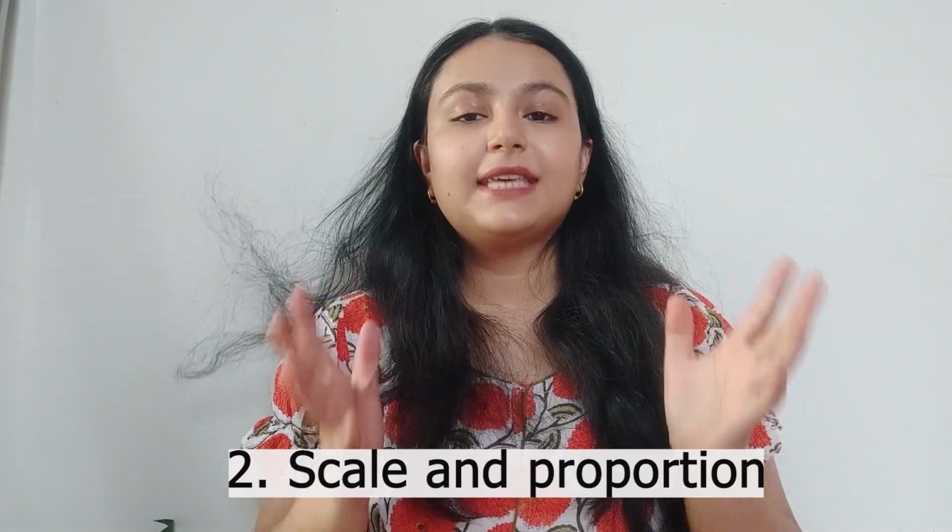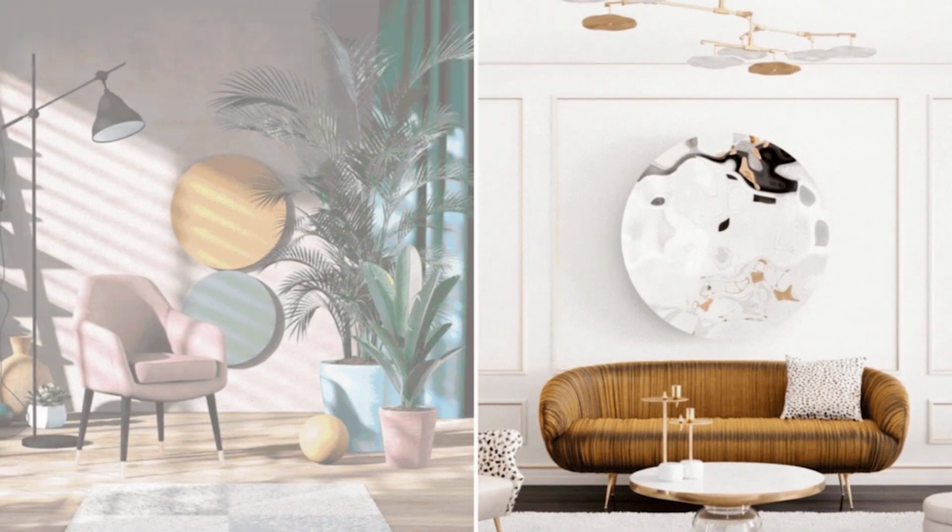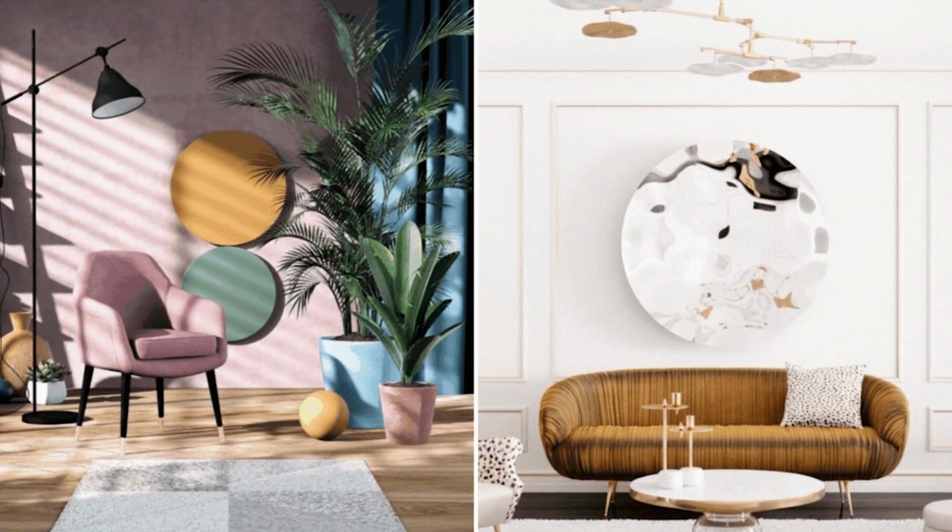Number two, scale and proportion. Here we are talking about the size, whether it be small, big, medium, or just the right size, right? When it comes to scale and proportion, let's imagine oversized furniture in a small room. Does it make sense? No, right? So that's where scale and proportion come into place, because we want our spaces to look cohesive and proportionate, like a choreographed dance. Here are some images that can show you examples of scale and proportion.